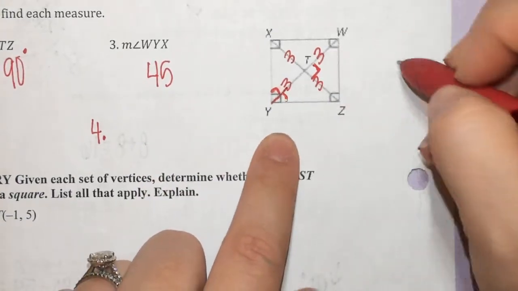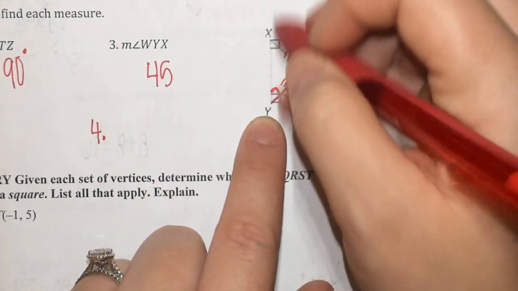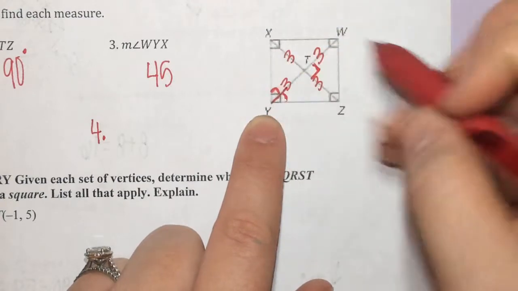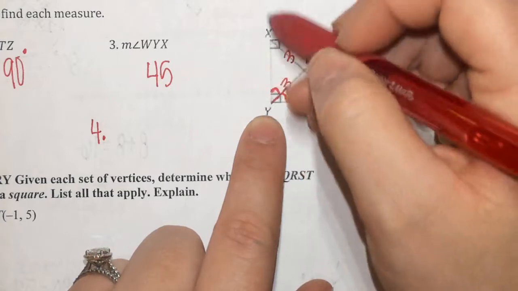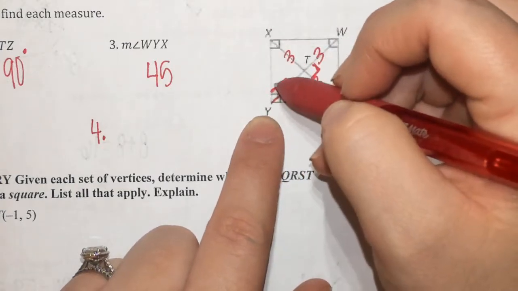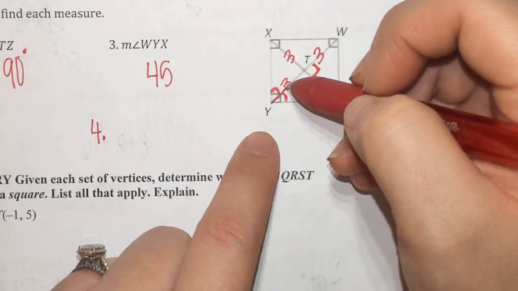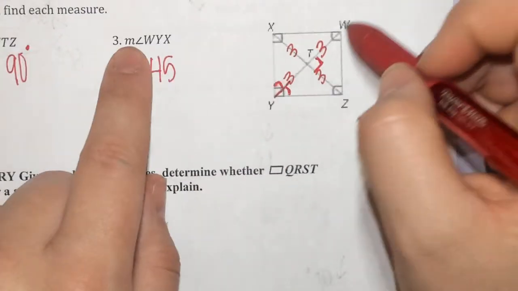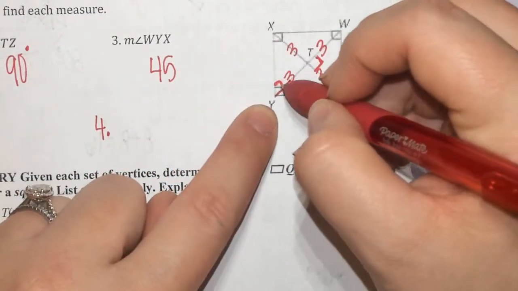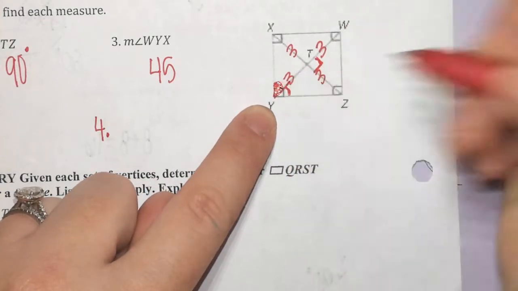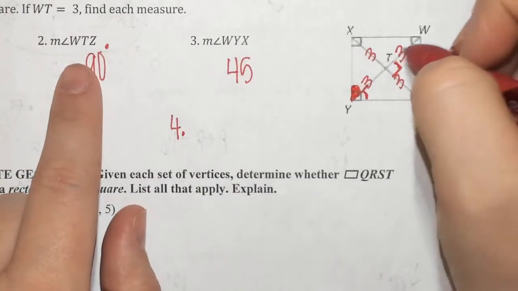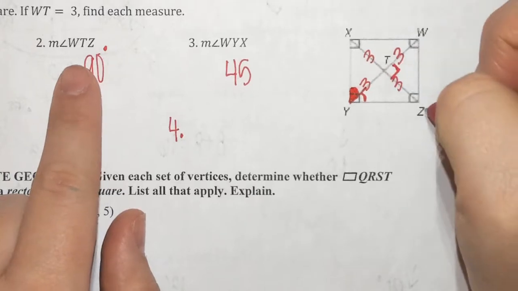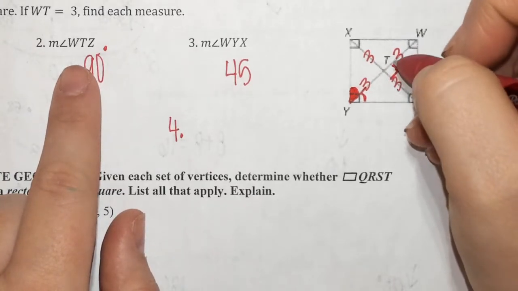So if it would have asked for X, Y, Z, then it would have been what? 90. That whole thing together is 90. But when it asks for just half of it, it's 45. So is that for the middle one? It was just asking for WYX, which is just this one right here, which was half. Okay, Robin, do you have a question? WTZ. I was just wanting to know this middle one.